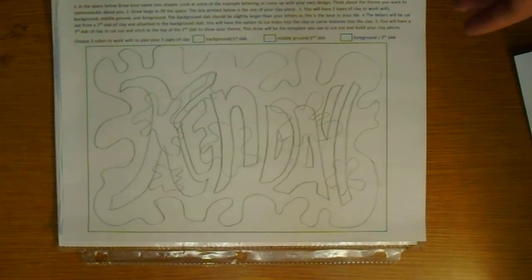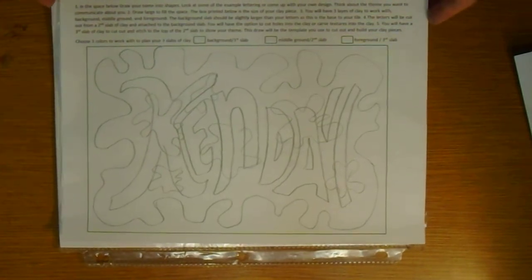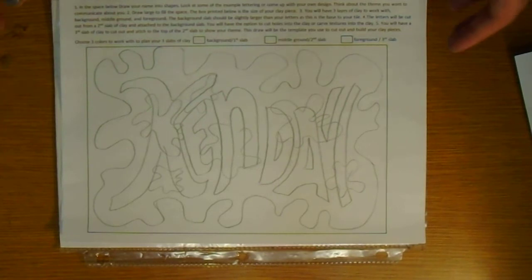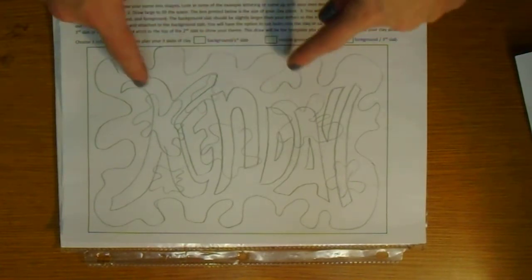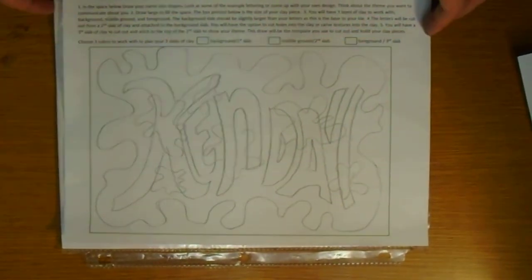So I began by deciding that I wanted my letters to have just kind of these organic shapes to it, where it was a style of font that I made up from my imagination, and then I knew I wanted it to kind of have this splattered design around it and on top of it. So you need to work with your own imagination to come up with your own letter design.